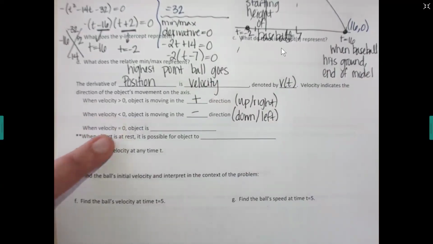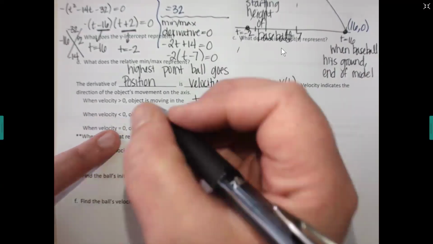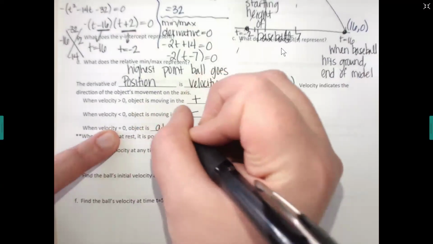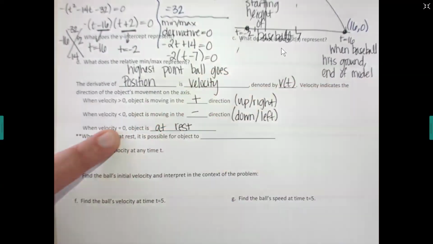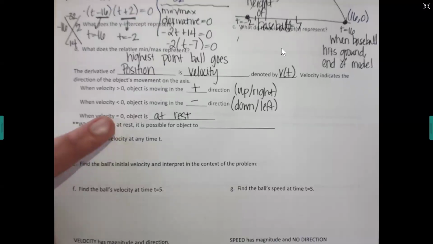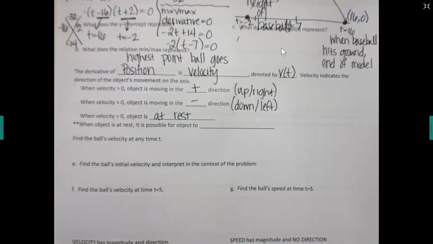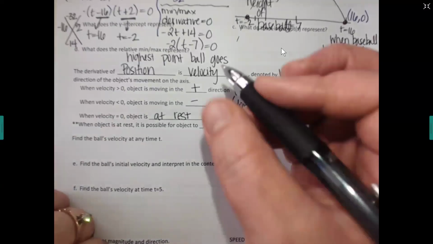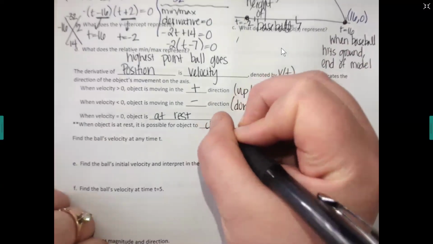If your velocity is equal to 0, you would say that your object is at rest. And so if your object is at rest, that means that it is not moving in that instant. Now, the reason your at rest points are important is that those are the only places that your object could potentially change direction.